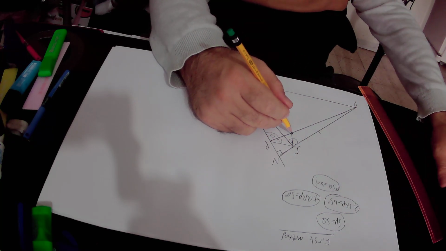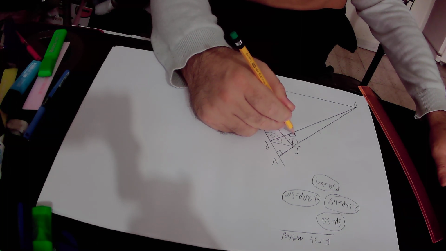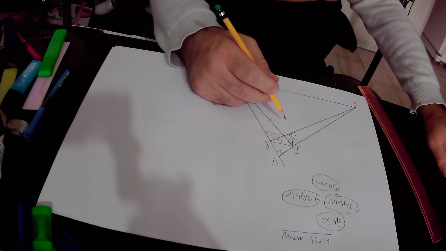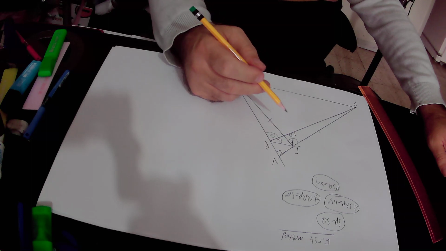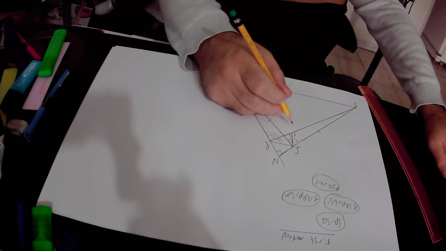So this angle is a right angle, it equals 90 degrees. This angle also equals 90 degrees, and we will define the touching point between the perpendicular and side PR as point M.